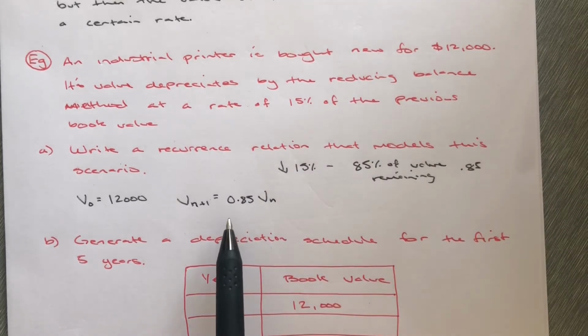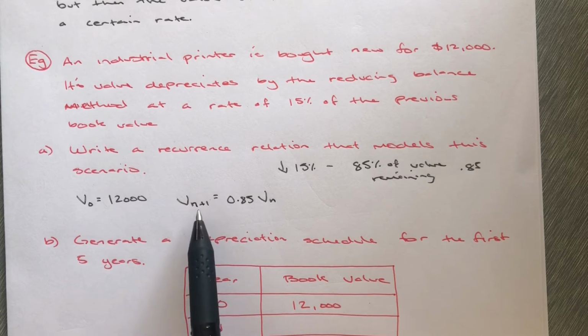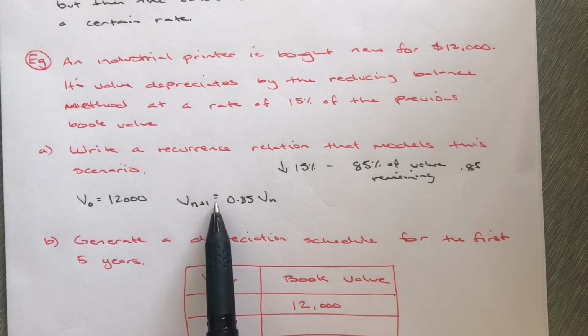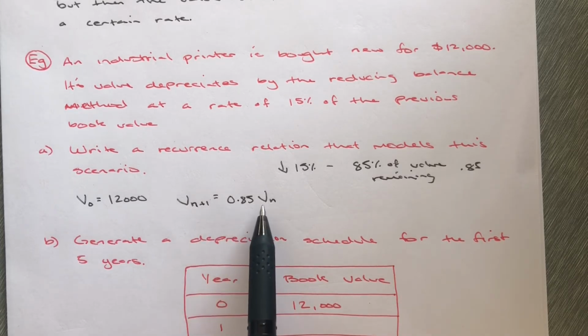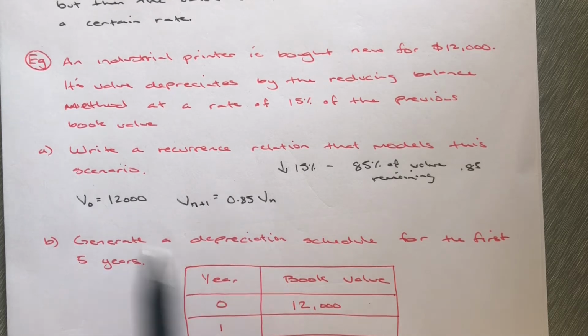Okay, so let's read this. The starting value is 12,000, and the next value is going to be equal to 0.85 times the current value. Do you see how each time we're reducing 15%? Because when we reduce 15%, 85% remains. So we're finished with this one.